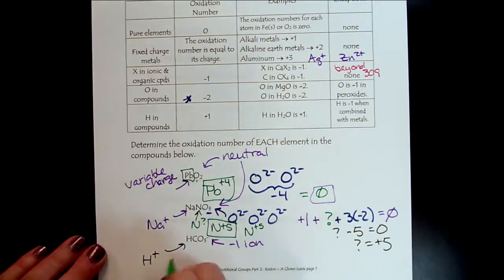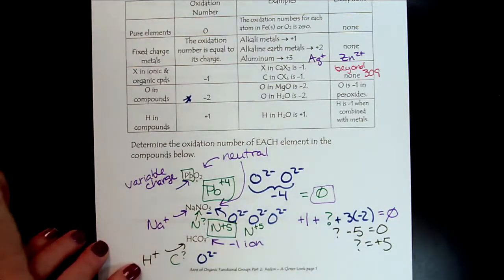Carbon, once again, is the mystery. And then our buddy oxygen is oxide, and we have 3 as well. So we'll do our algebraic expression again, and we'll keep our color coding, right?